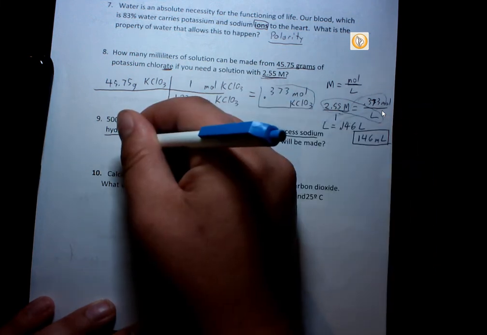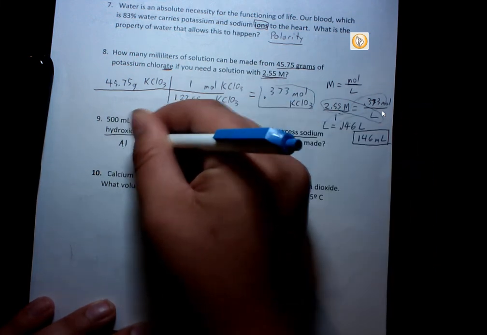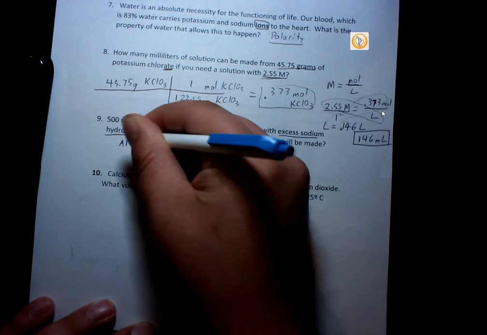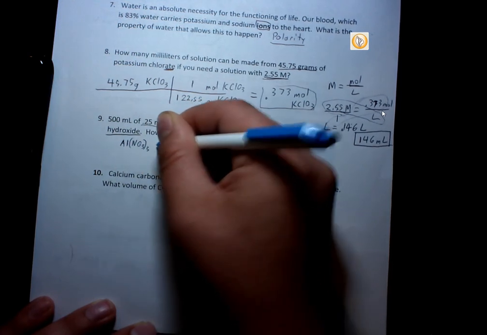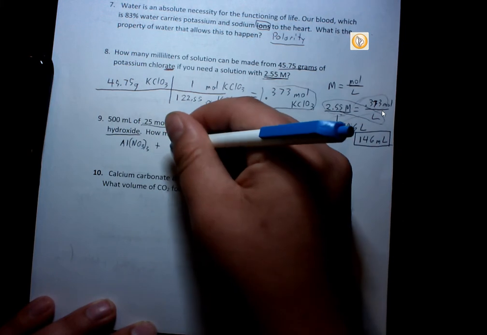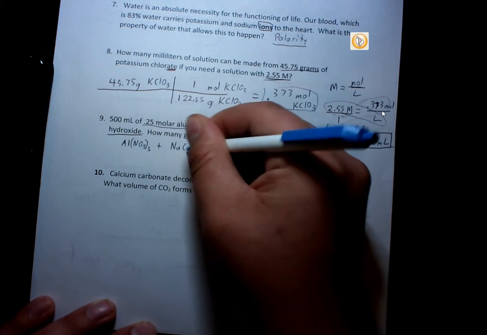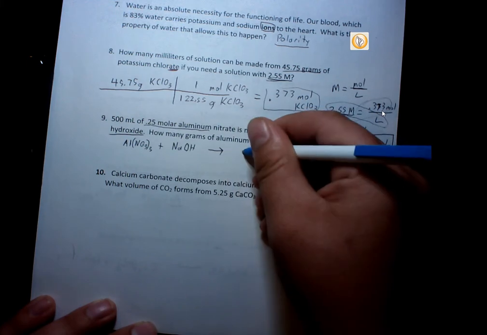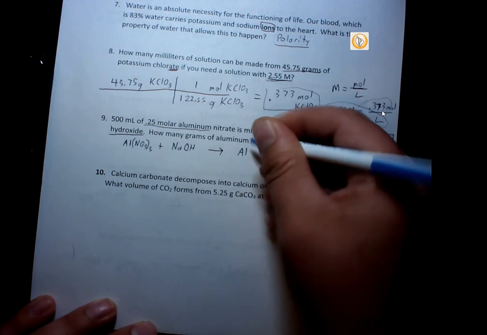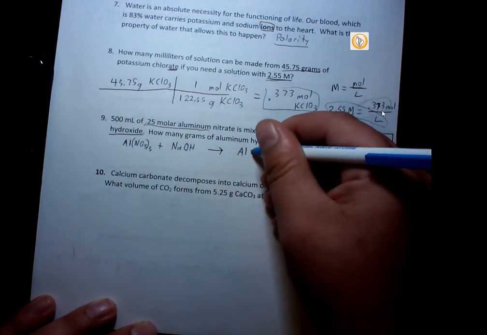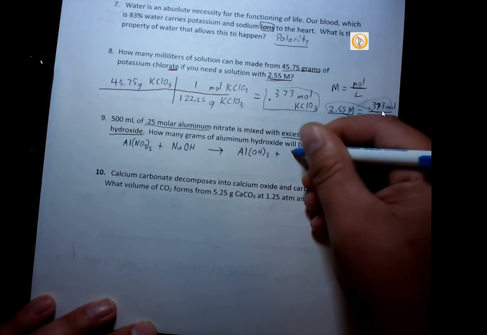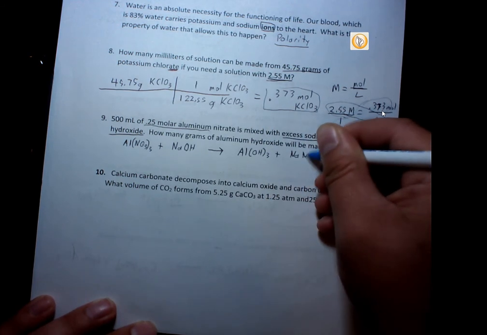So start off with the equation. Aluminum nitrate. Aluminum is a +3 charge. Nitrate is a -1 charge, so we need 3 of them. Sodium and hydroxide cancel out. Trade partners. Aluminum goes with hydroxide. Sodium with nitrate.